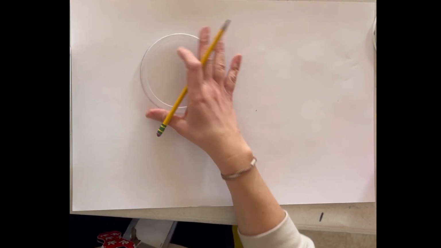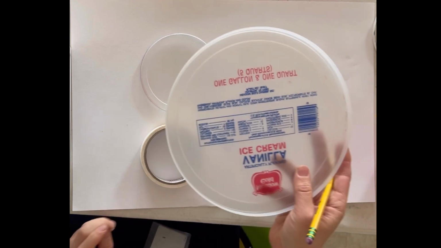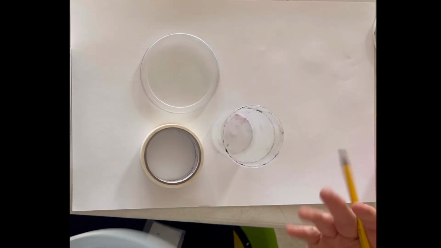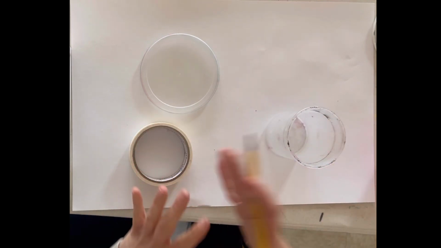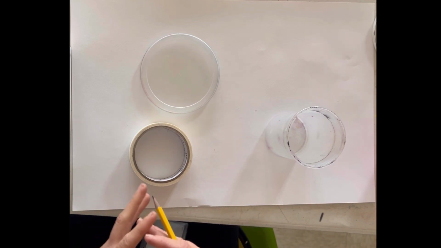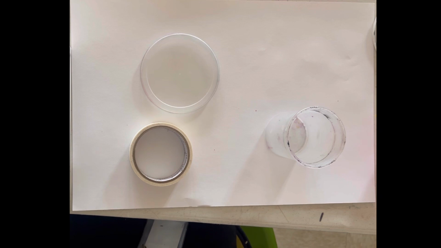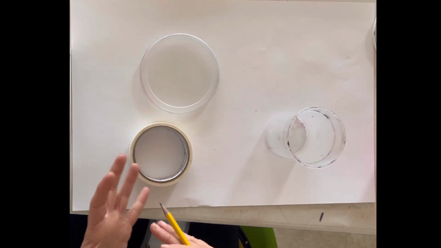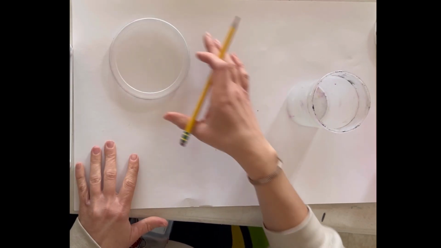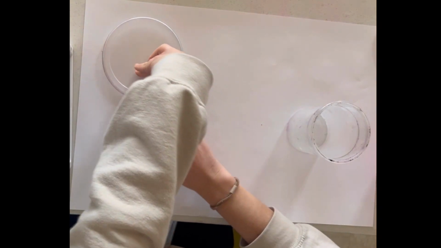But to start out, I threw together a whole bunch of different size circles into this bin. You can use the variety of circles that I have and just trace some of them to get different size circles for different size planets, because we know that all the planets are different sizes. For example, Jupiter is the largest planet, and Venus and Earth and Mars are on the smaller side of planets. So you're gonna start by taking your circles and tracing a bunch of different size circles on your paper.